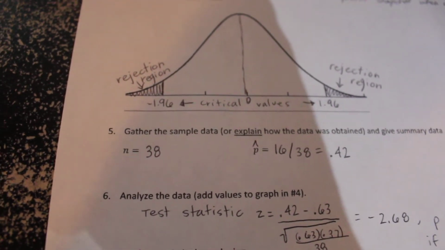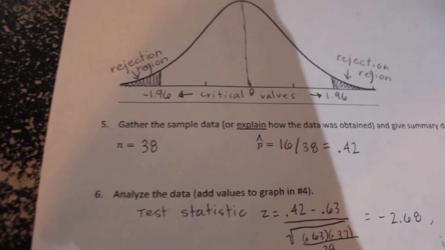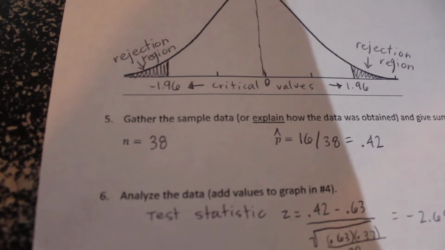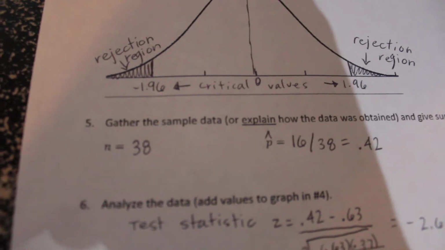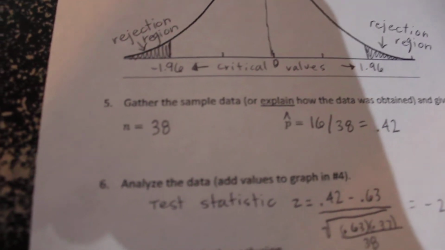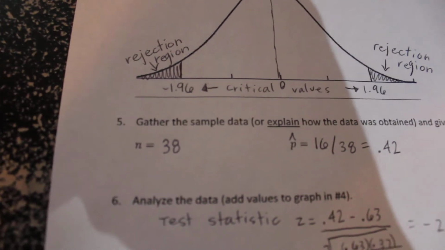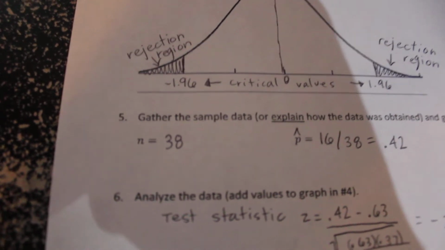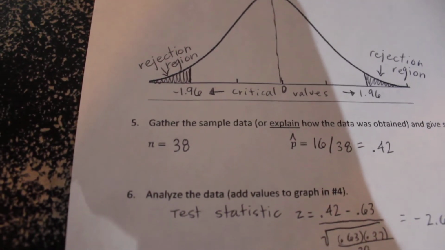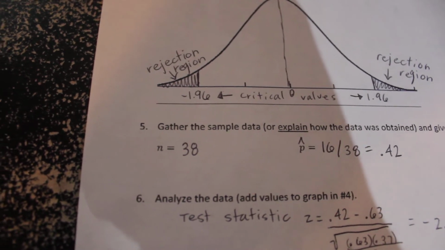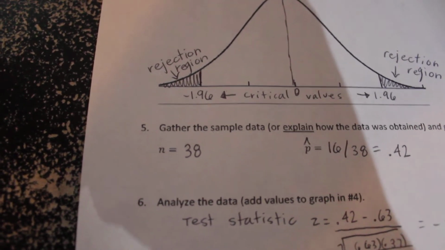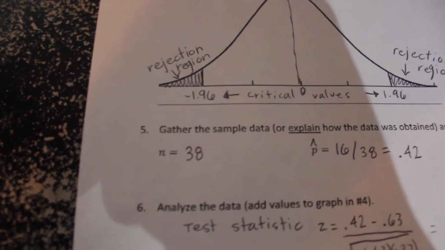So we had to gather some sample data. What I did, I went ahead and ran a Twitter poll. I decided kind of late that I wanted to take advantage of this extra credit, so I saw that the best way to do that would be to start a Twitter poll. I did that a couple hours ago, forwarded it to Facebook with the link, and surprisingly I got a number of people to respond.